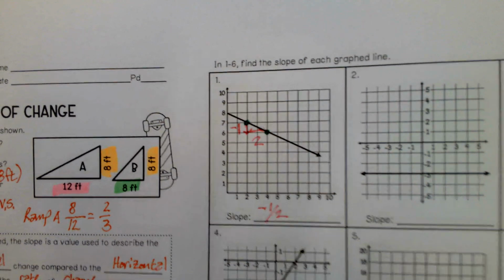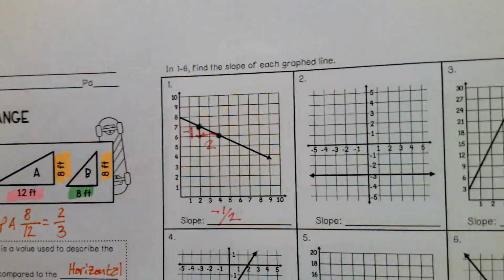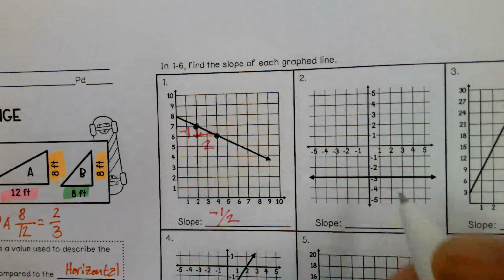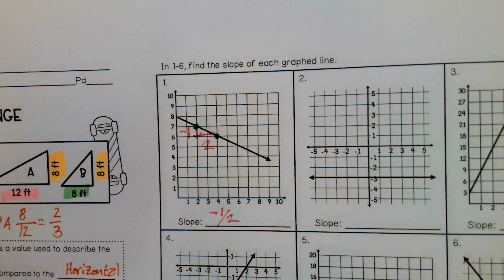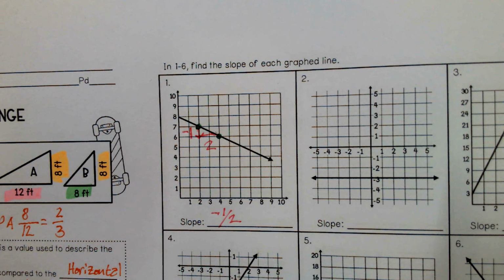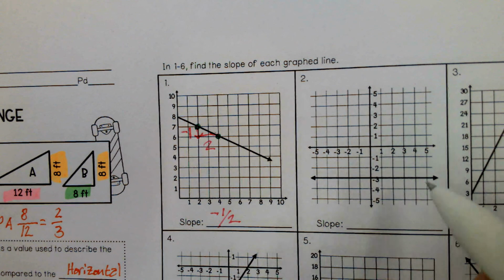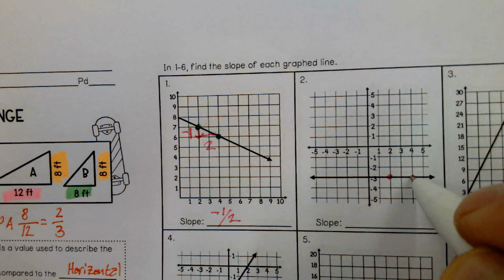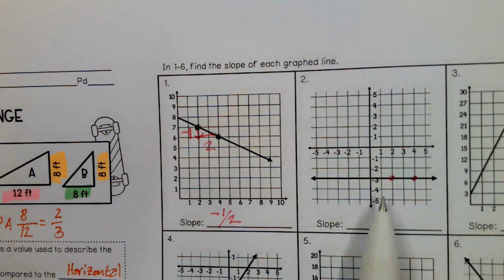Okay? Okay, the next one. What is our slope for the second one? 0. It is 0. Let's see why it's 0. There's a reason. Let's say, oh, they didn't give us an undefined one. Okay. Let's say we're at this point and we want to go to this point. What's our rise?